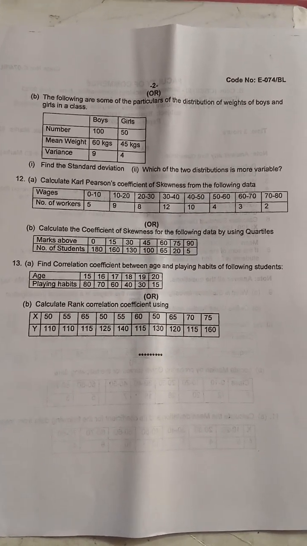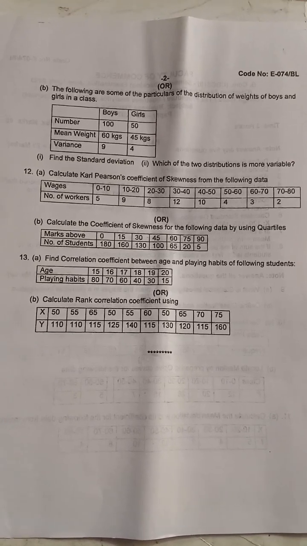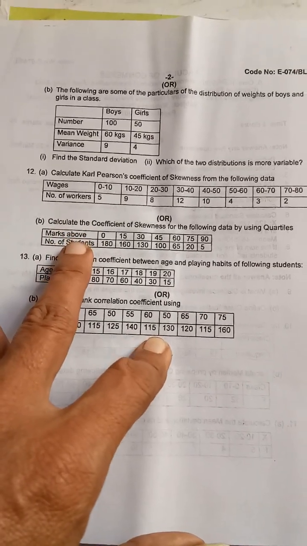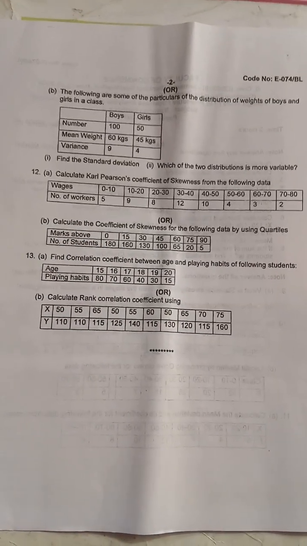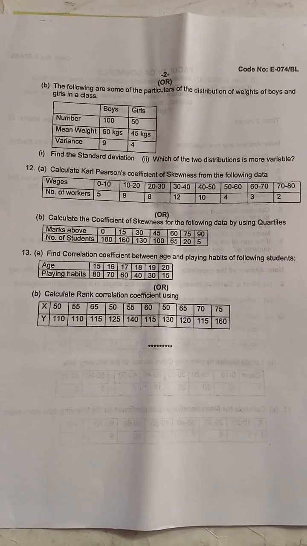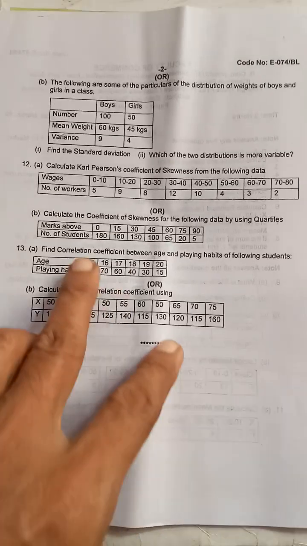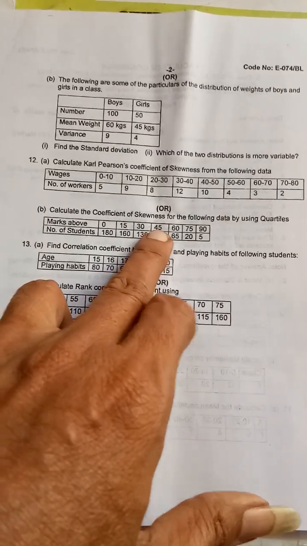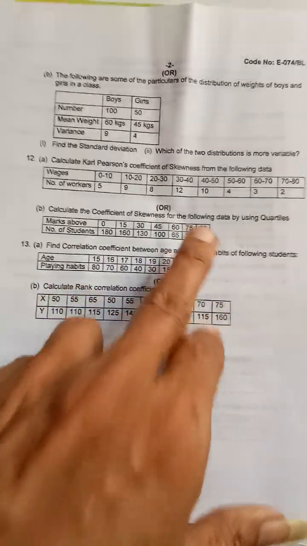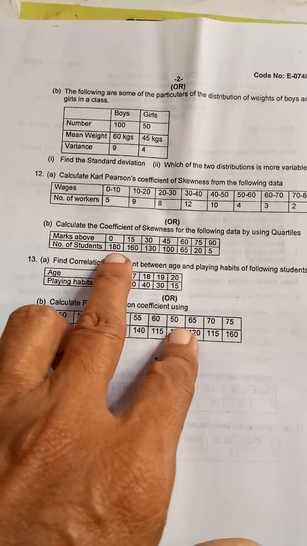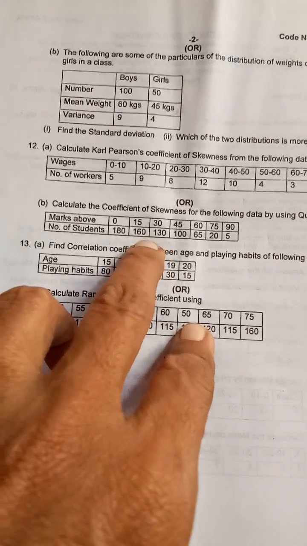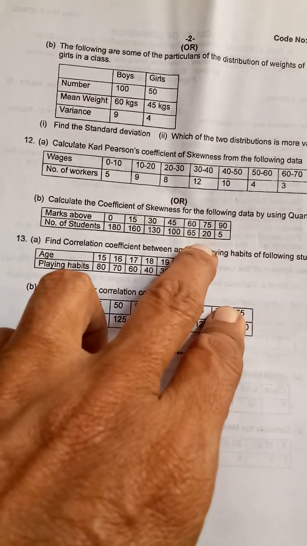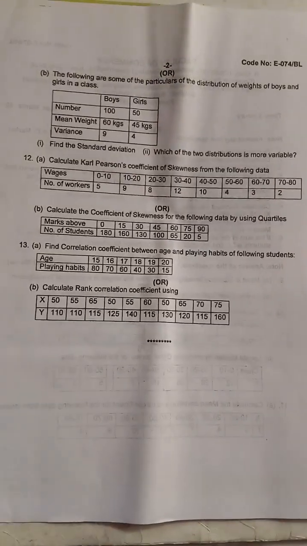Calculate Karl Pearson coefficient of skewness, SKP, mean minus mode by standard deviation. And here calculate the coefficient of skewness for the following data using quartiles, means SKB, Q3 plus Q1 minus 2 into median by Q3 minus Q1. Here marks are given: 0 to 15, 15 to 30, 30 to 45, 45 to 60, 60 to 75, 75 to 90, 90 to 105. And frequency is given as cumulative reverse: 180, 160, 130, 100, 65, 20, 5. The last one, 5, you have to take as it is.